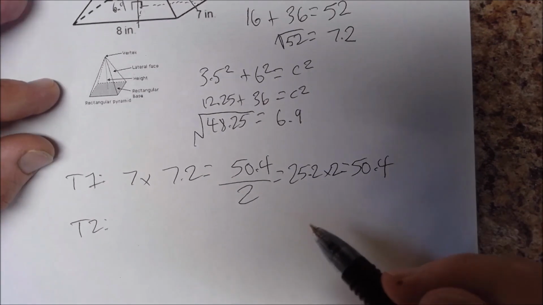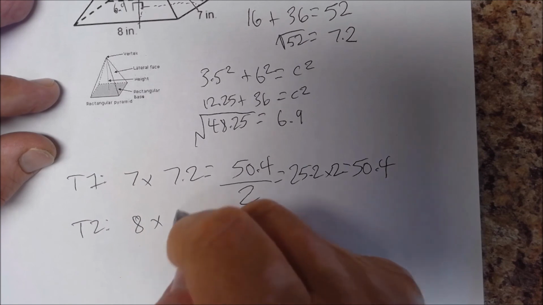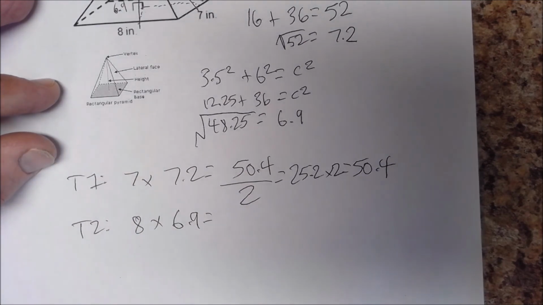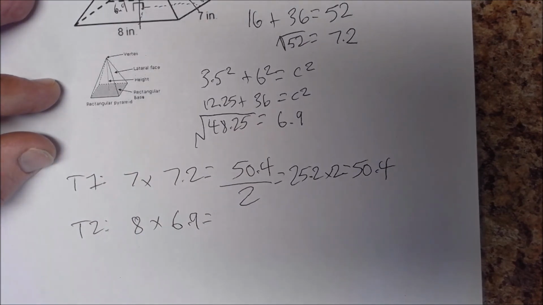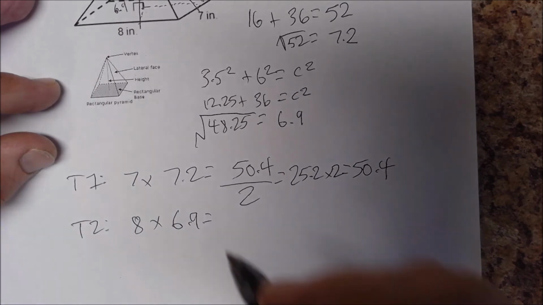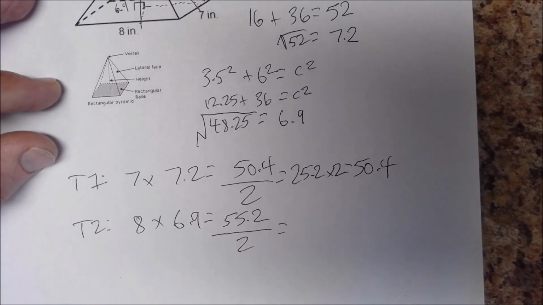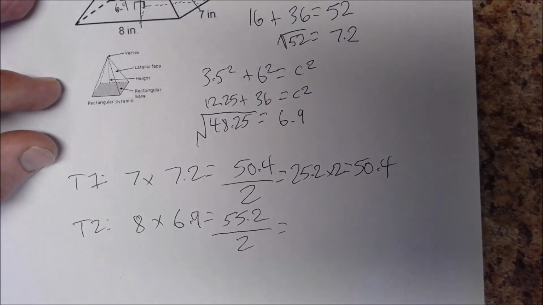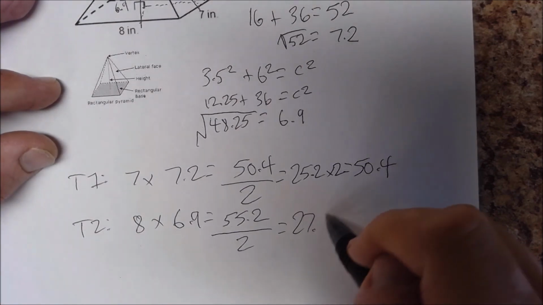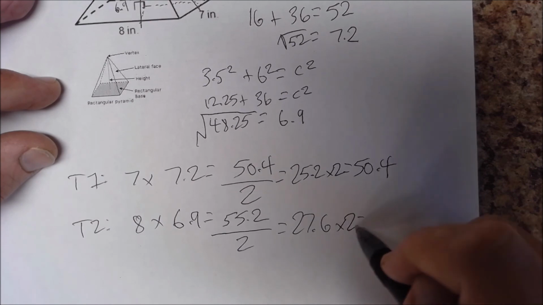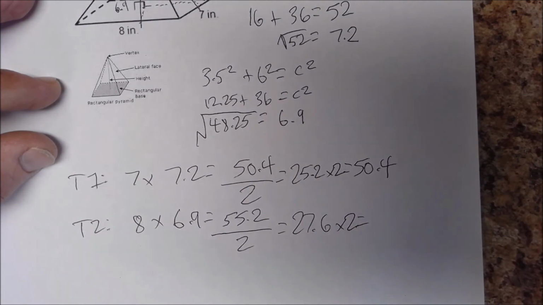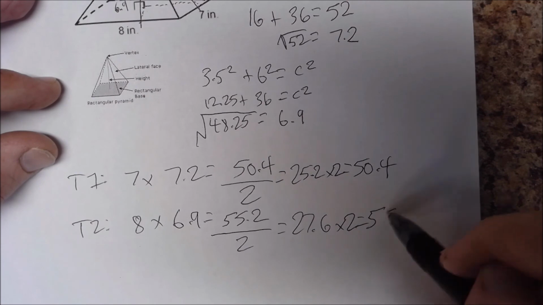T2: 8 times 6.9 is 55.2, divide by 2. Base times height divided by 2, right? 27.6, there's 2 of them, times 2. 55.2.